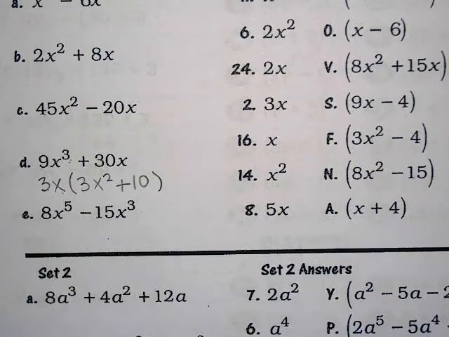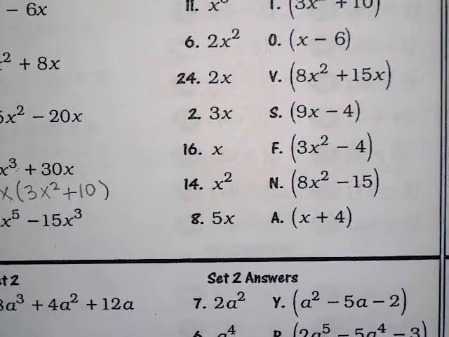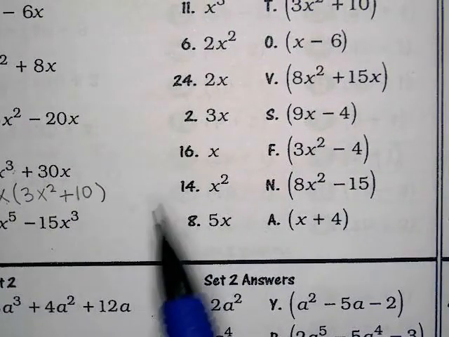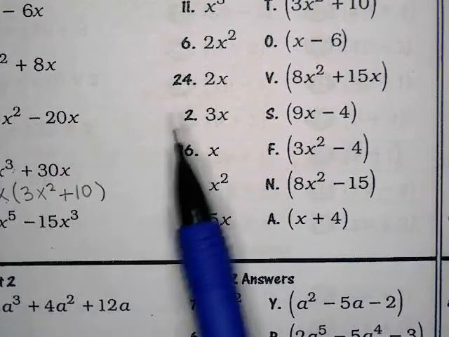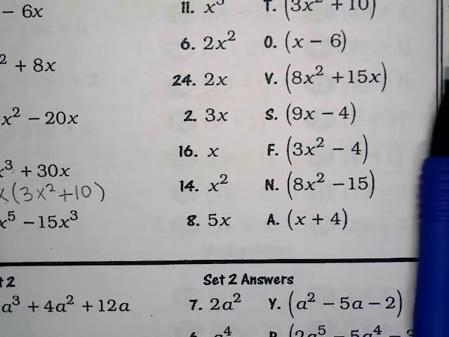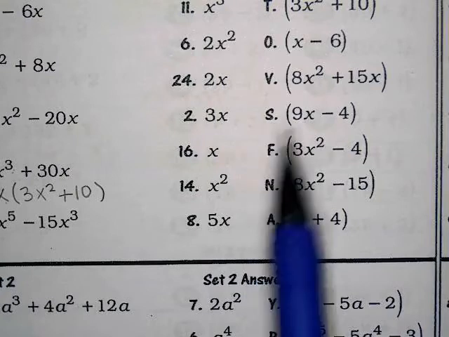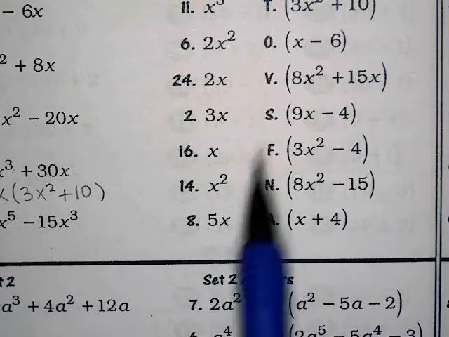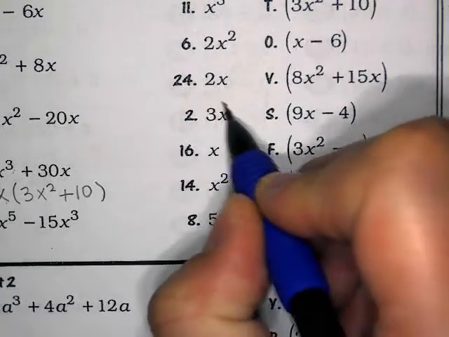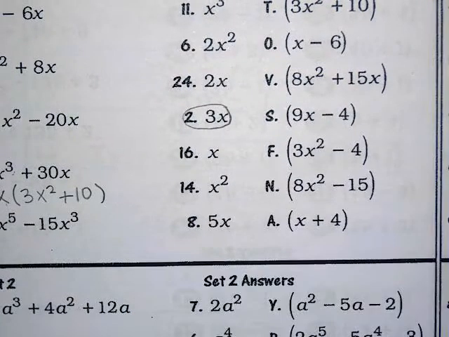All right. So if we look at the answers, it says factor the expression in the directions. We did that. Find a factor in each of the 2 answer columns. One factor will have a letter and the other will have a number. Okay, so if we look first, we have the 3x, that's the number 2.